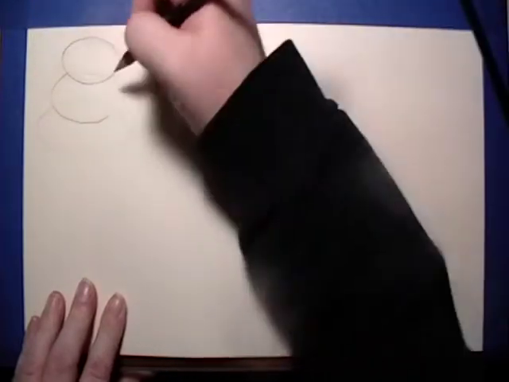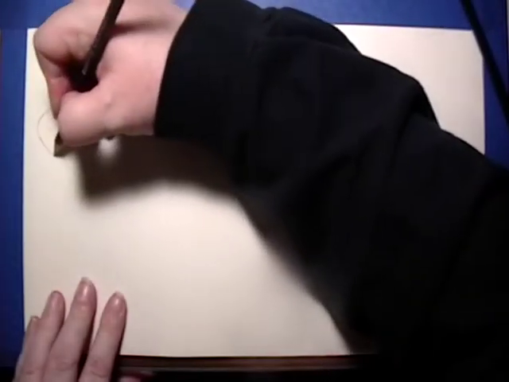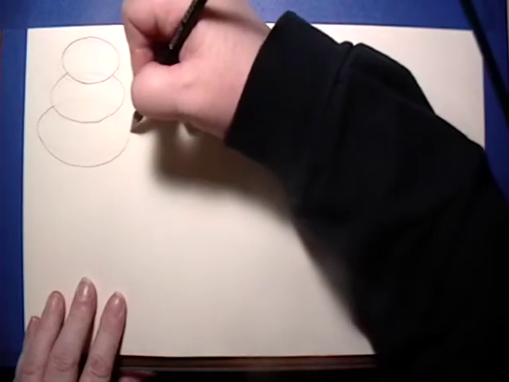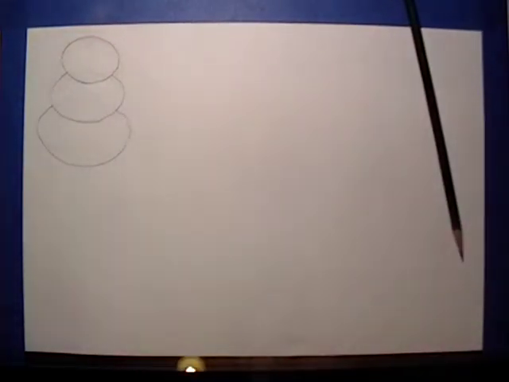I kind of want them to sit on top of each other, so I'm not gonna draw that line. So now it kind of looks like a snowman.